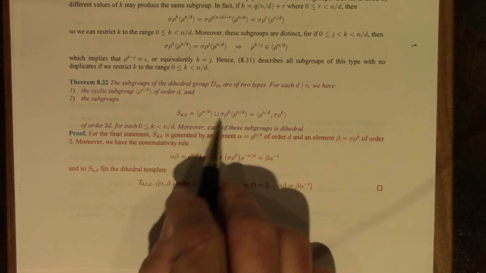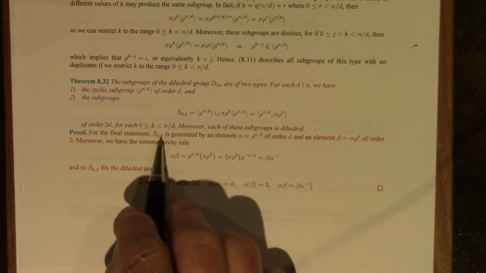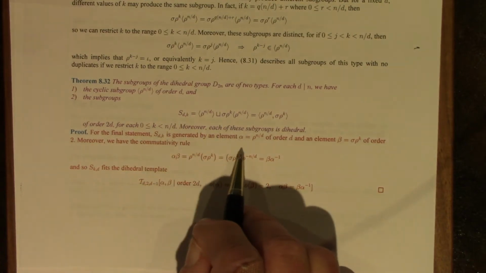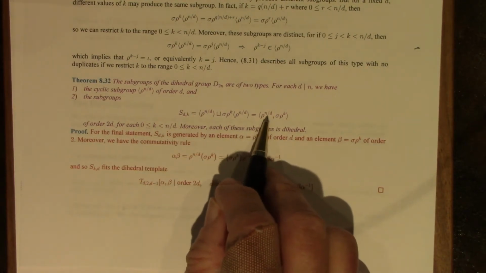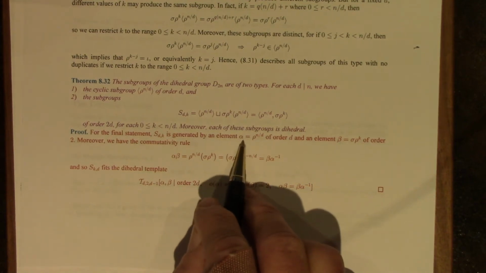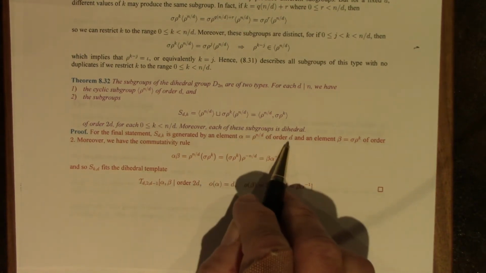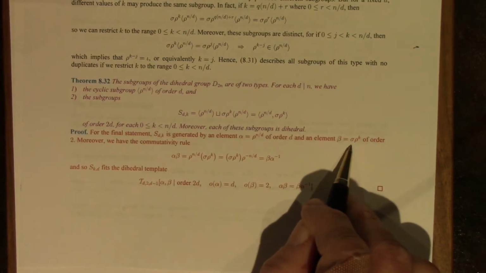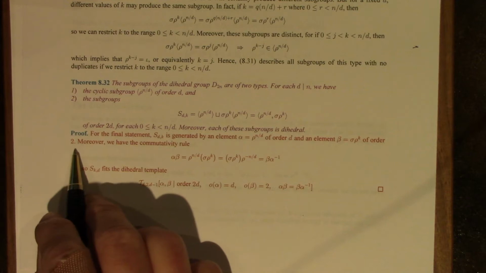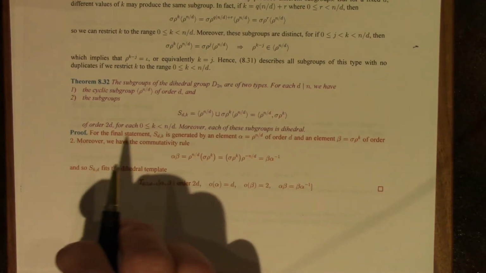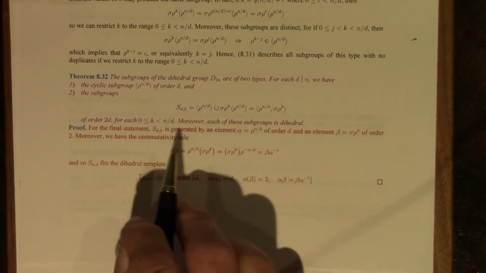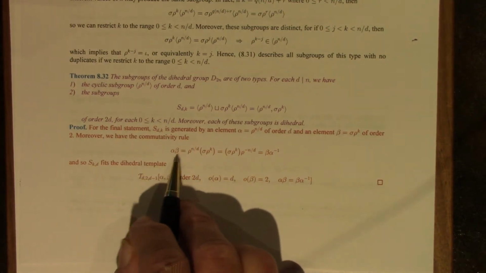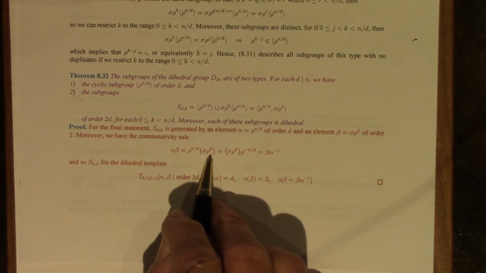Okay. But the subgroup S d k here is generated by this element, which I'll call alpha for convenience. It has order d. And this element, which I'll call beta, and it has order 2. Moreover, we have the following commutativity rule. Alpha, beta, just fill in what alpha and beta represent.